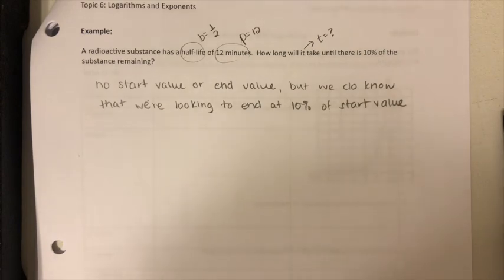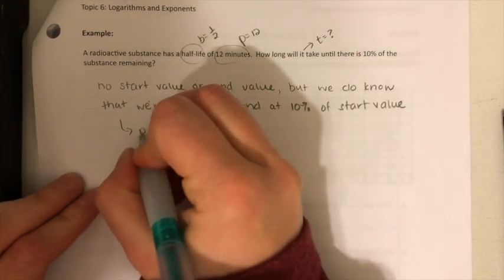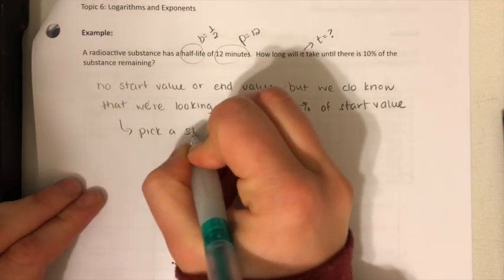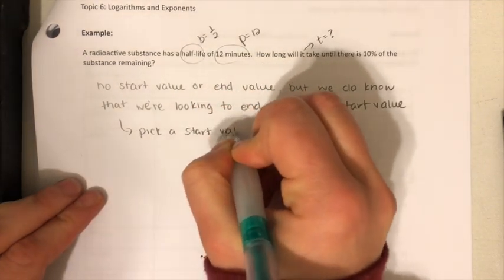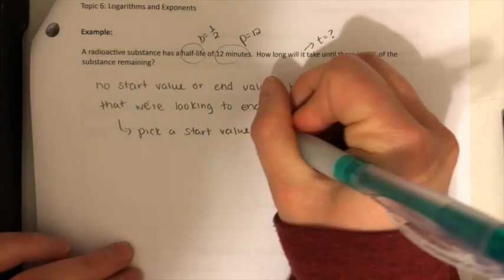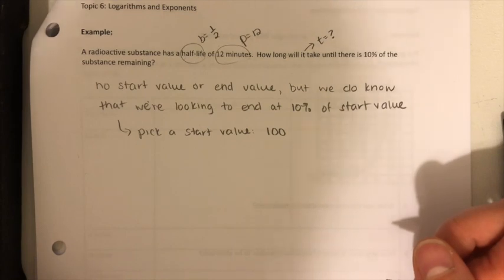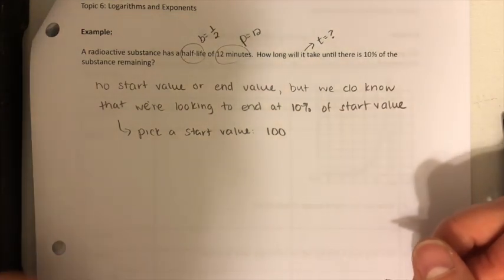So what we can do in situations like this is we can just pick a start value. And we want to pick something easy, okay? So I'm just going to pick a start value of 100. So that's a nice round, easy number, okay?